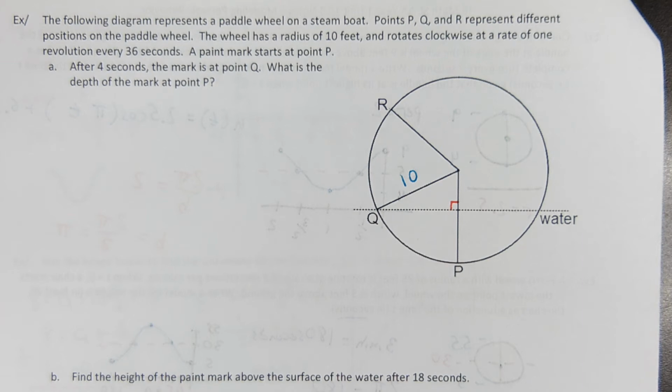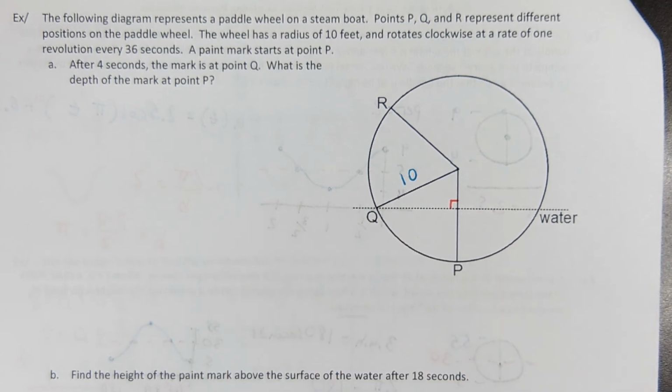Oh, okay. It takes me 4 seconds to get from here to here. And why is that useful information? No, it's not the arc length. It's the arc measure in time, but you need degrees. So why is the 4 seconds necessary?